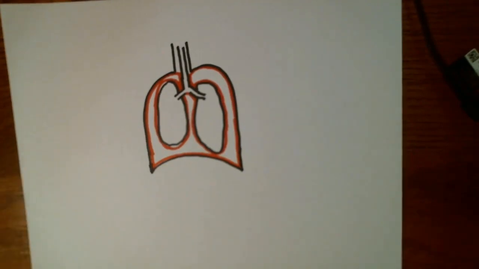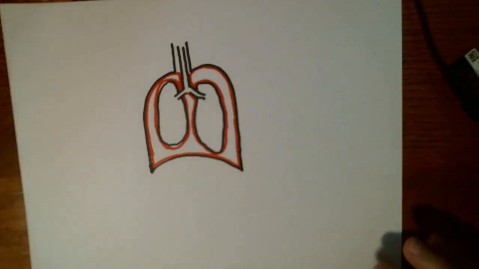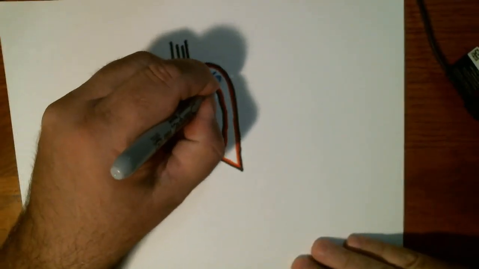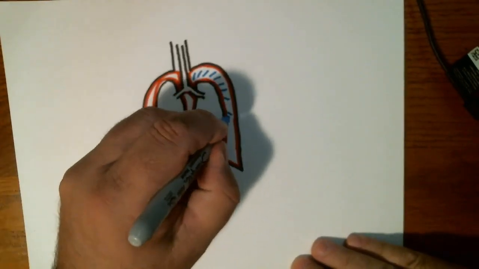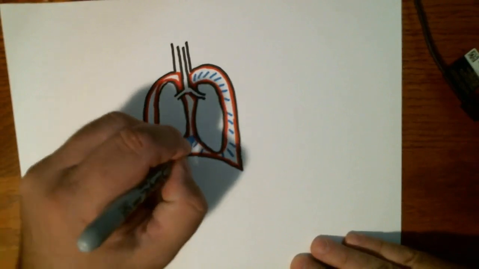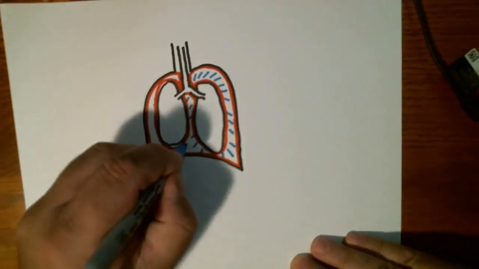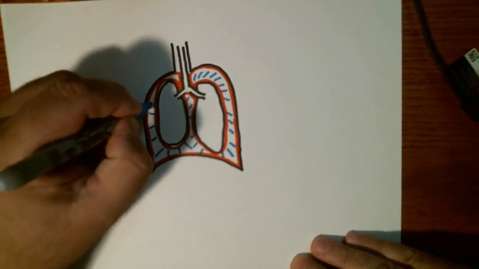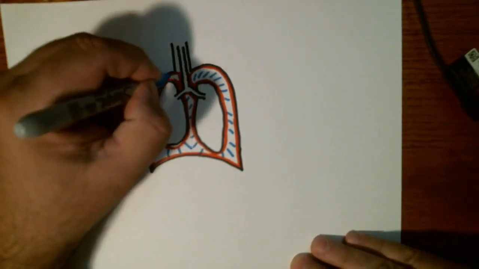And of course, between these two membranes, there's a serous fluid. And since this is around the lungs, we call this fluid pleural fluid. So this is going to represent the pleural fluid that surrounds the lungs. And that's going to be important as we go along here.